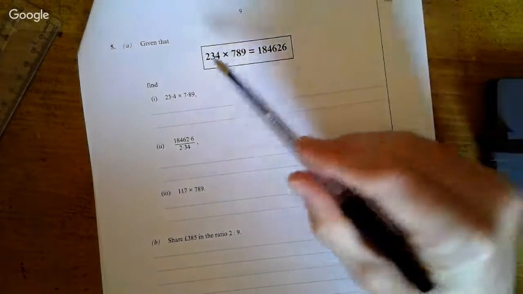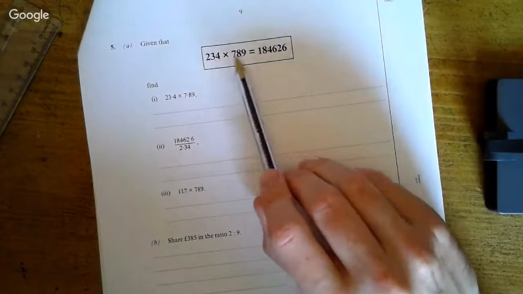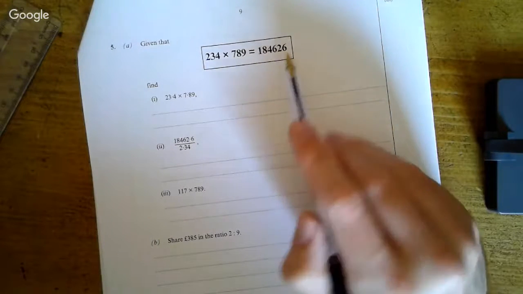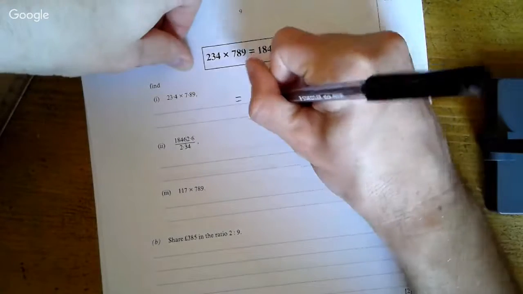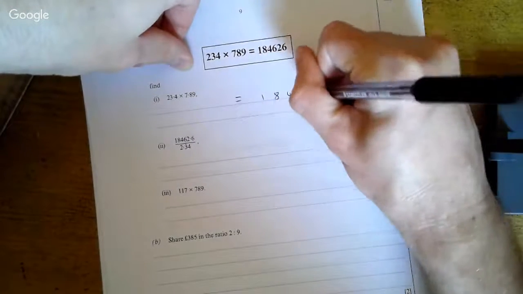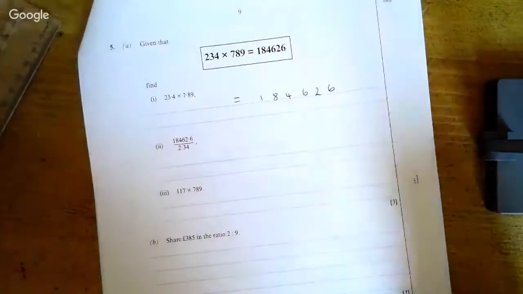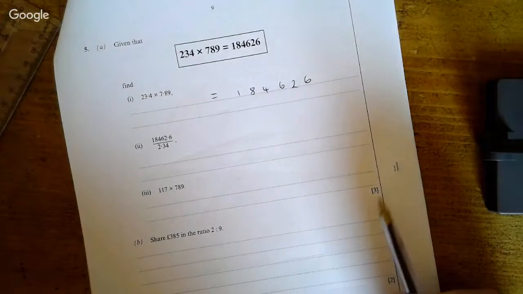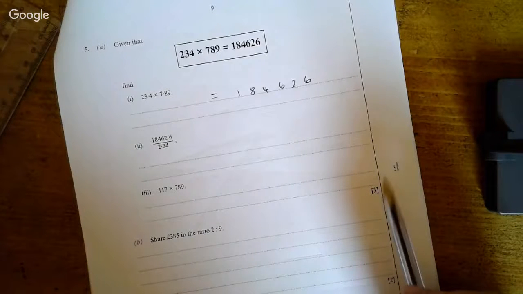Okay, so this question here, 234 times 789 equals 184,626. Well, I know this answer must be based on 184,626, but you notice I've written them out all spaced out, and that's because there's a decimal going in somewhere. Maybe before there, maybe it's got a couple of zeros left on the end. Don't know, it could be any of those.